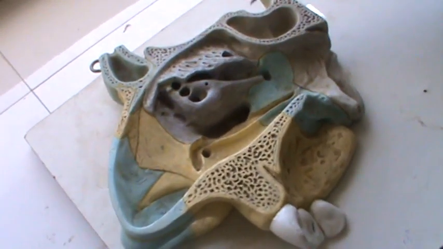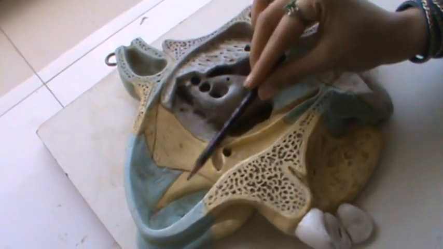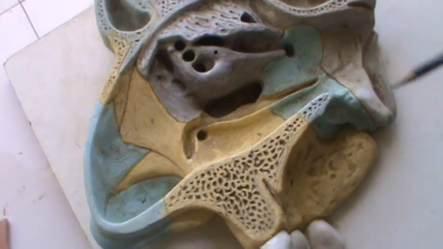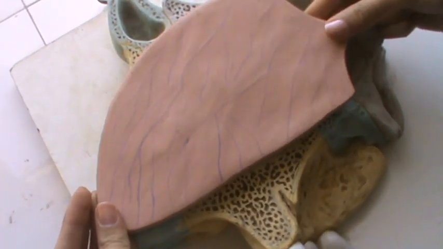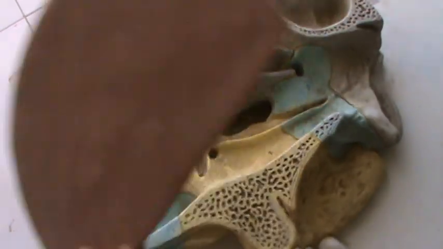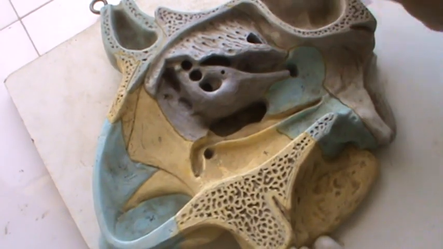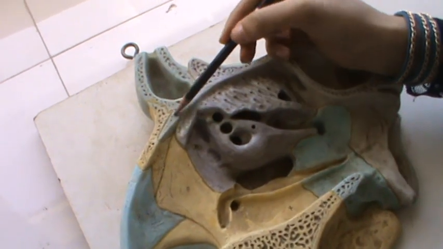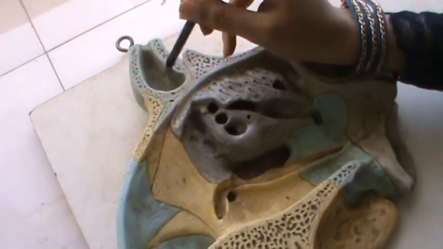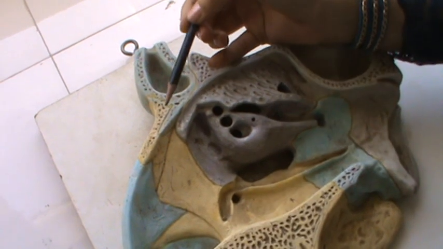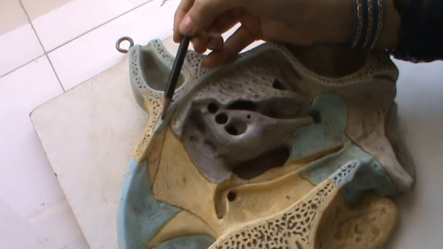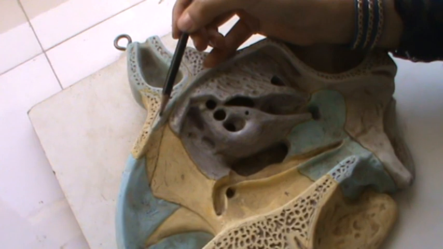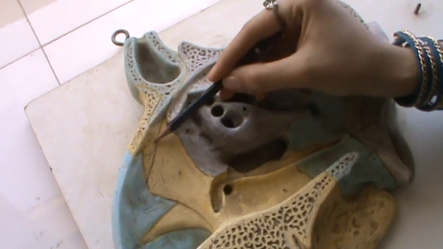The nasal cavity. This is the lateral nasal wall, while this is the nasal septum, or medial nasal wall. Starting with the bilateral nasal wall, this is the frontal bone. This is the frontal sinus, the nasal process of the frontal bone. This is the nasal bone.